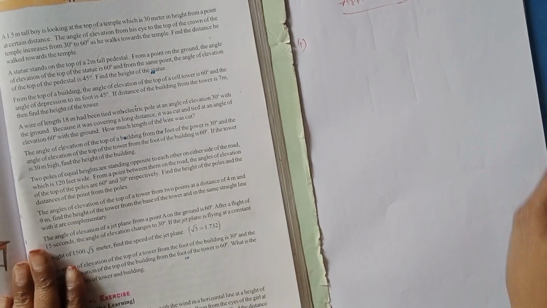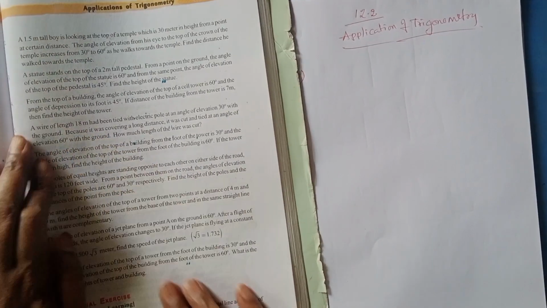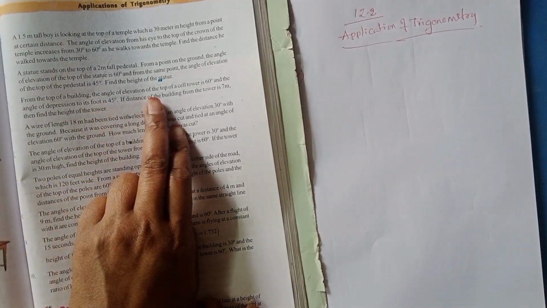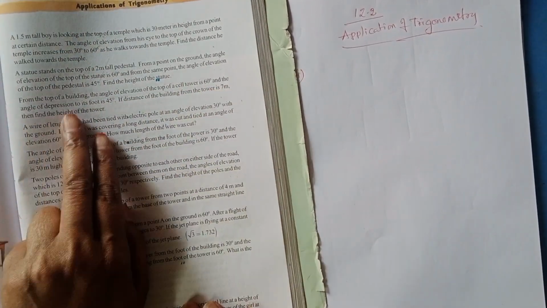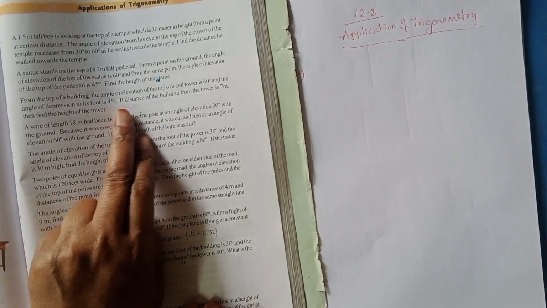Okay, so let us go to question number 4. From the top of the building, the angle of elevation of the top of the cell tower is 60 degrees and the angle of depression to its foot is 45 degrees. If the distance of the building from the tower is 7 meters, then find the height of the tower.